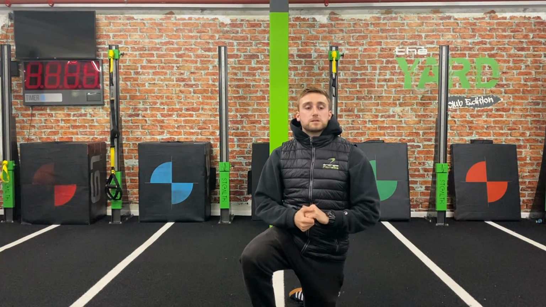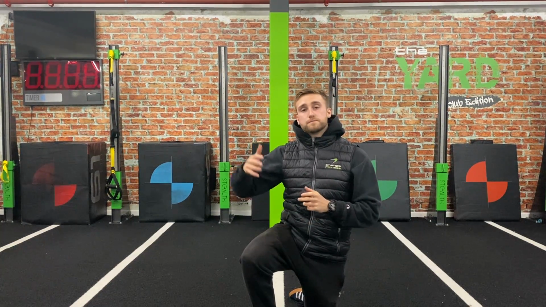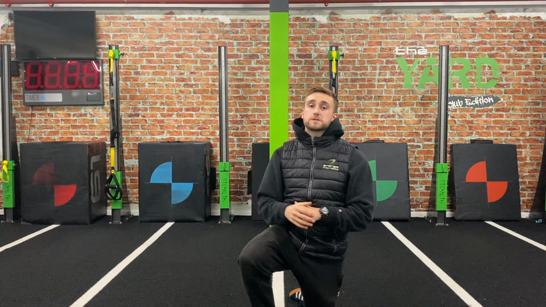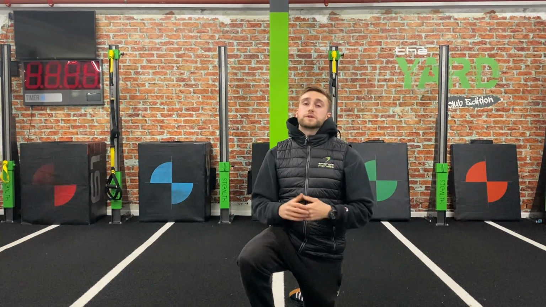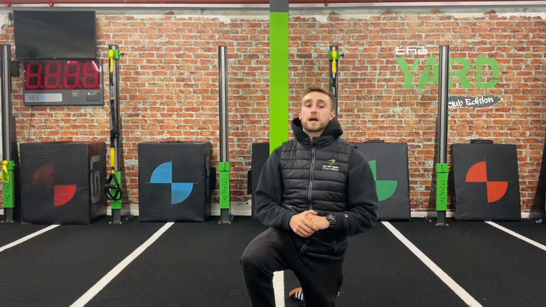So if you're looking to bulk up and put some muscle on, put some size on, and get a little bit stronger, you need to be in a calorie surplus. So this is more calories than your body needs to maintain its weight. If you're looking to lose weight, you would need to be in a calorie deficit. So you can do a 10 to 20% surplus or deficit based off your maintenance calories.